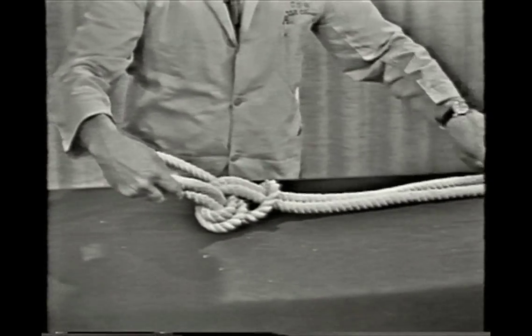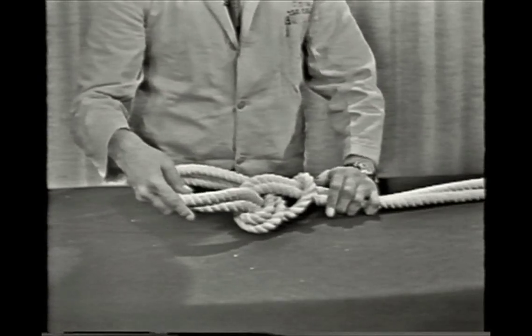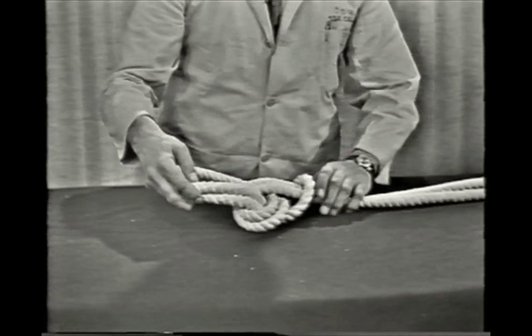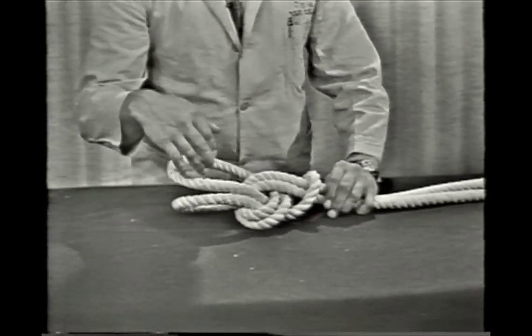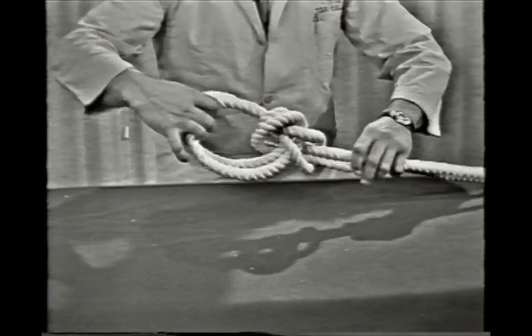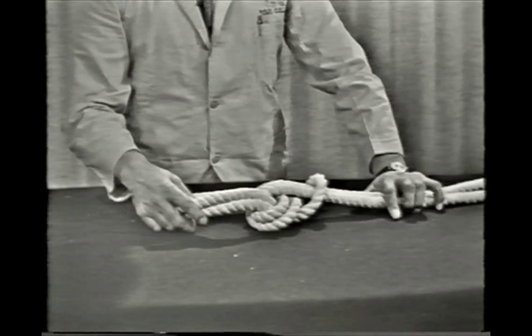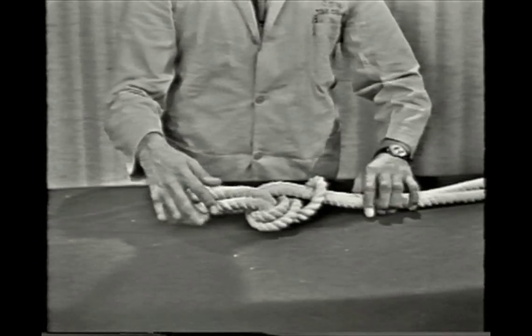If you will follow these techniques, you should not have difficulty in tying a bowline on the bite. It is possible to pull on the wrong rope as you drop the loop over the top, and you will tie a slip knot rather than a bowline on the bite. We will not go into that. I would rather that you would learn the right way only.